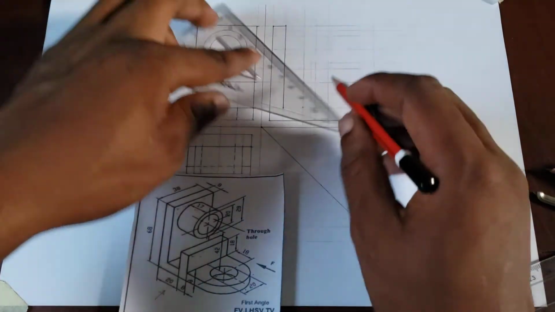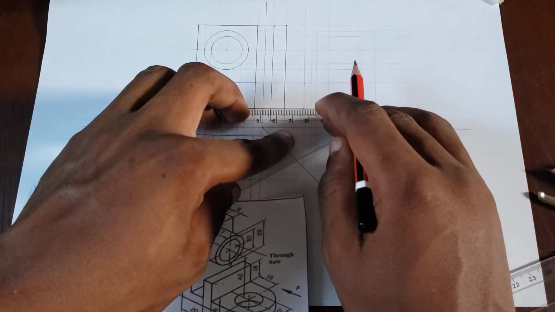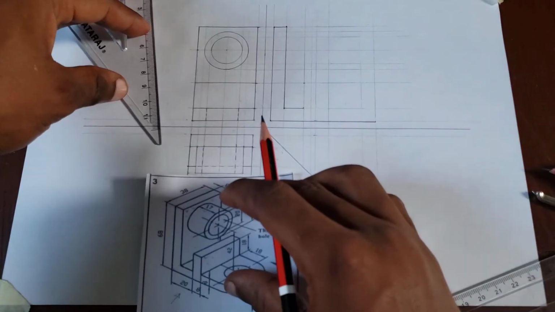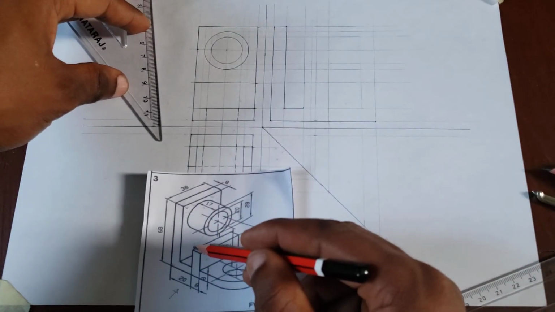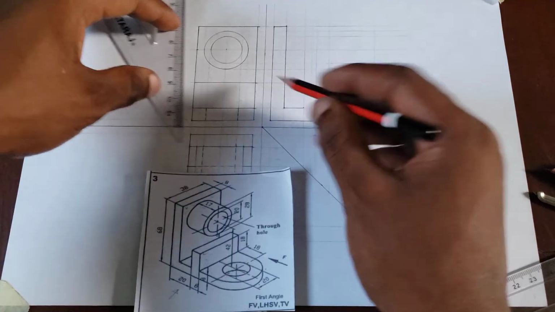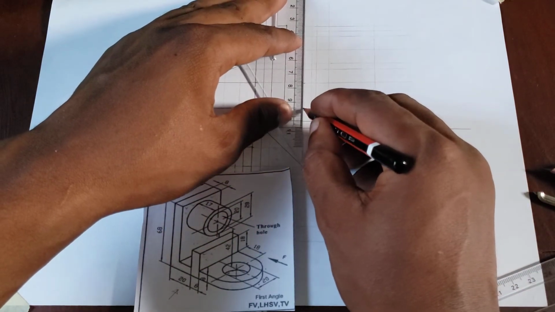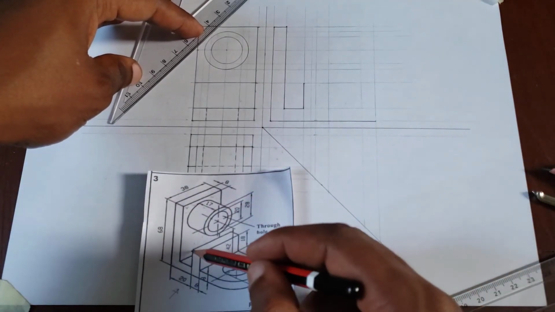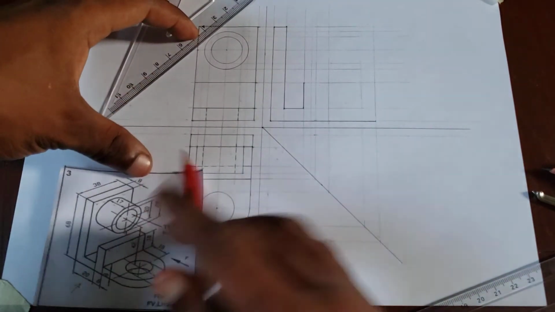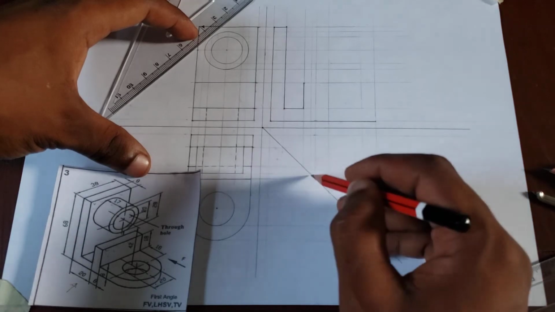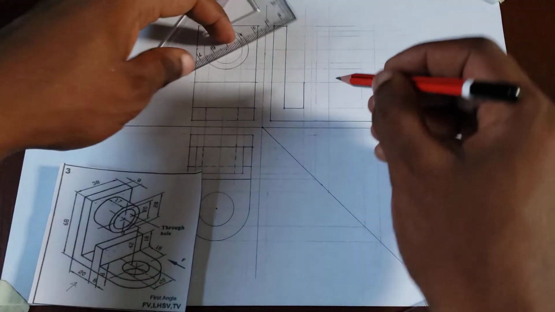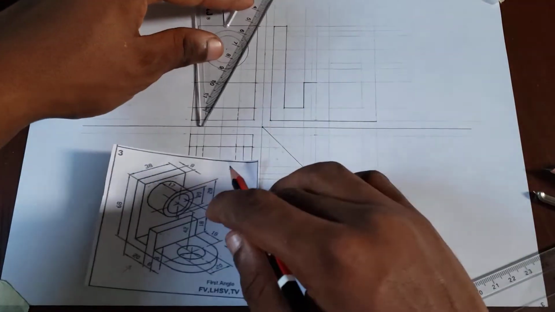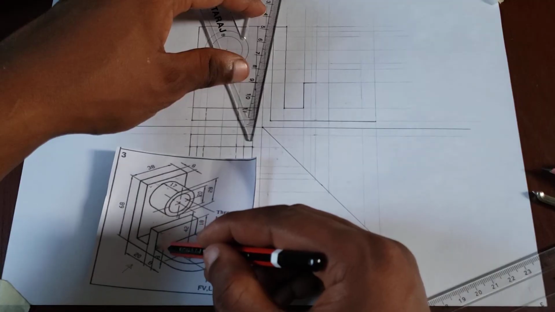Then I will see this line. Then I will see this line coming here, the distance from here to here. Then I will see the distance of 0.8, this one, from here to here. Then I will see this line.